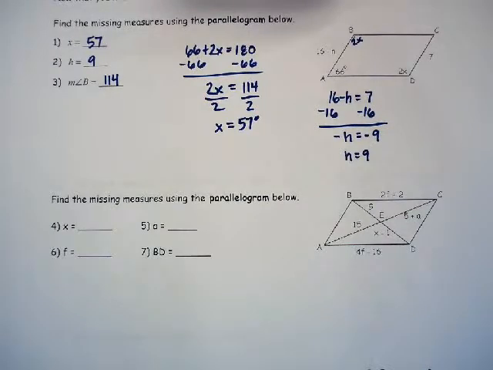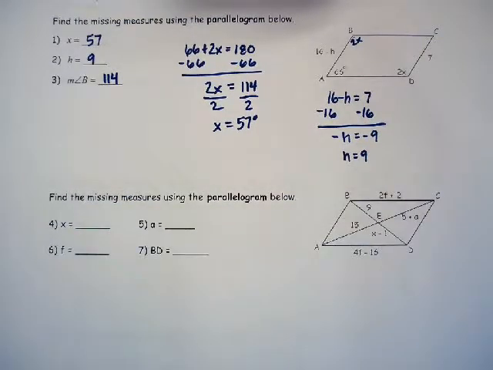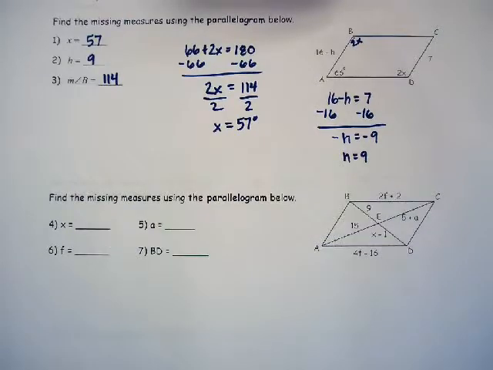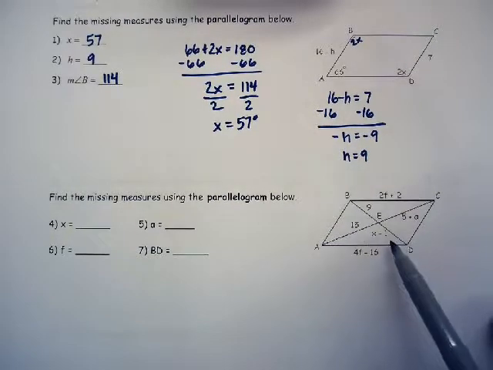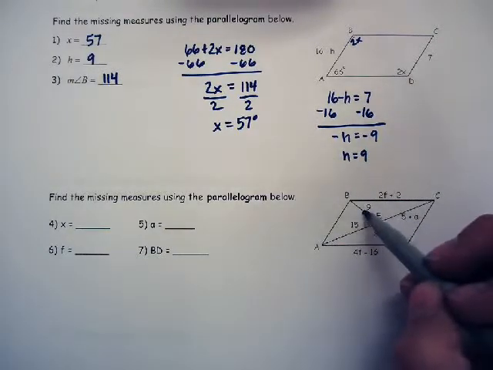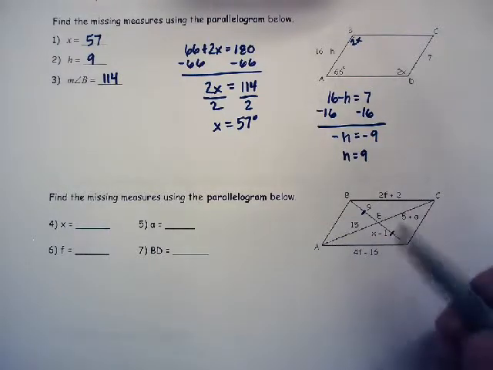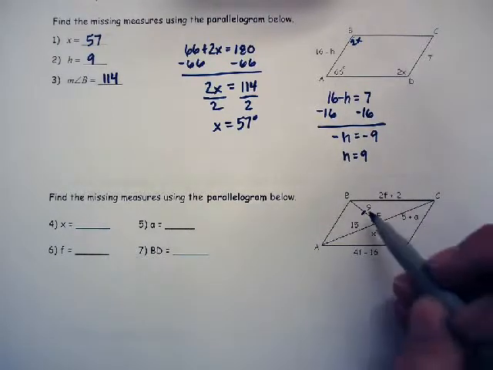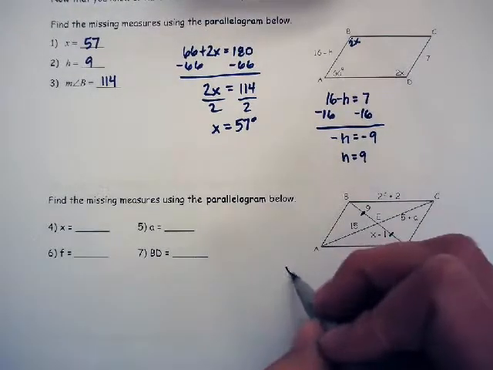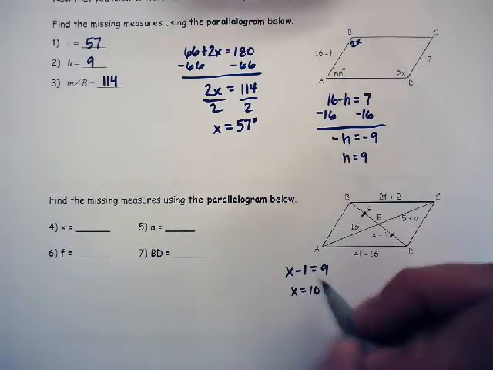Find the missing measures using the parallelogram below. So first thing it tells us to find is x. If we look here, all we know is that this is a parallelogram. Okay, and since x minus 1 is not pointing to this angle, it's pointing to the side right here. That's kind of confusing. But remember on a parallelogram that the diagonals bisect each other, so that means x minus 1 has to equal 9. And then if I add 1 to both sides, x is going to equal 10.